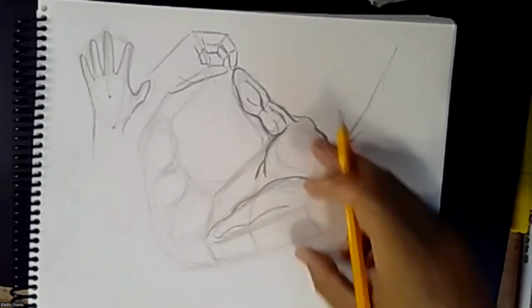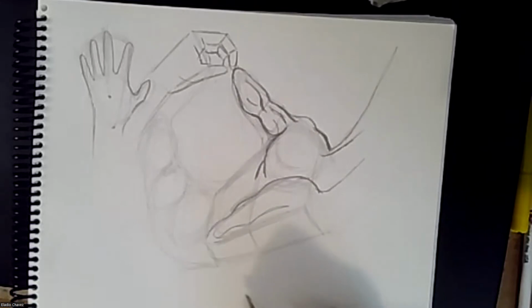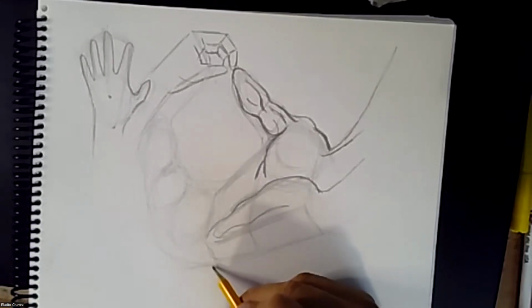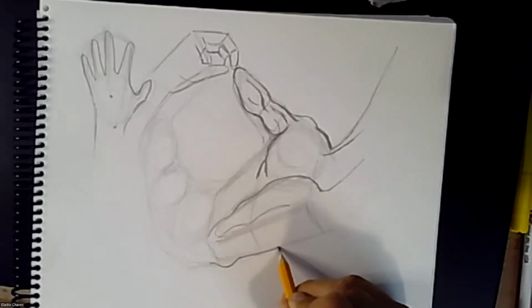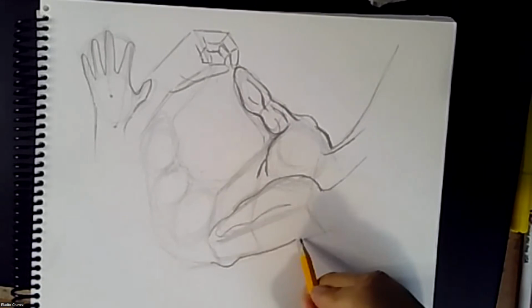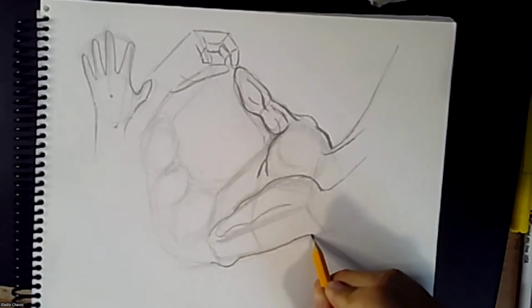Because this is that shape there. Then he goes on the outside, the contour on the outside, there's the knuckle. Then it comes in, and then this whole palm right in there is just that curve. I'm simplifying it. Then he goes to this ulna bone.